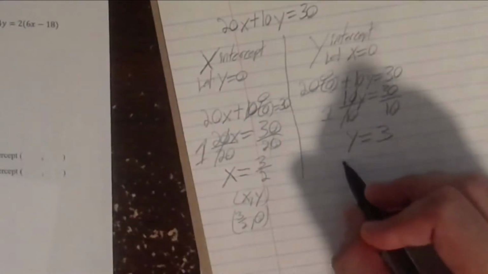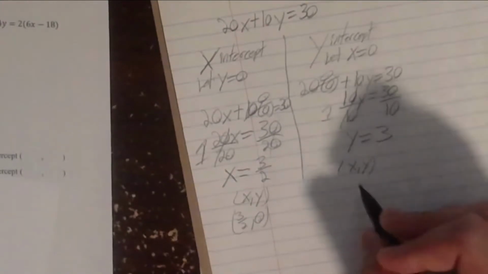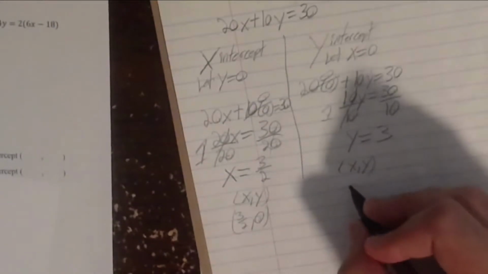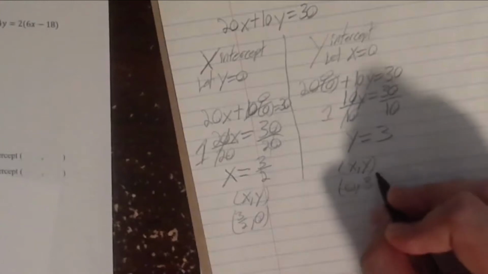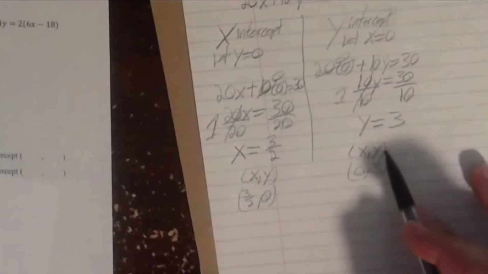So what is our point? x comma y. What is our x? We told ourselves x is equal to 0. And what is our y? 3. So this is our x-intercept. This is our y-intercept.